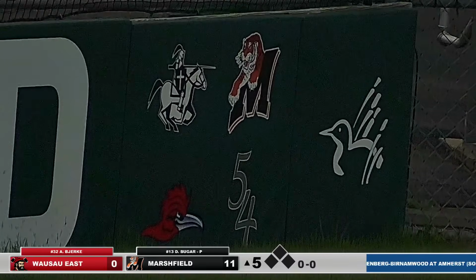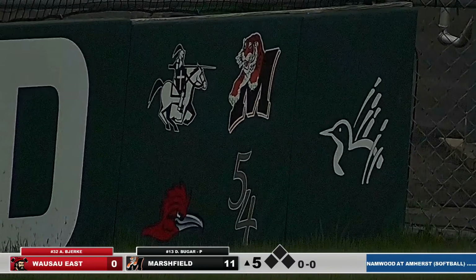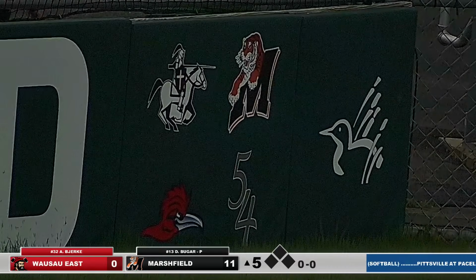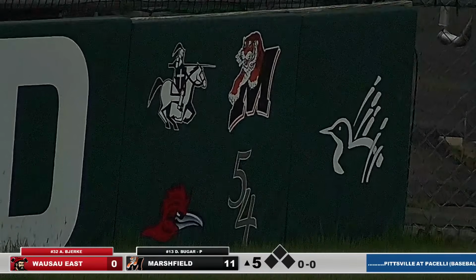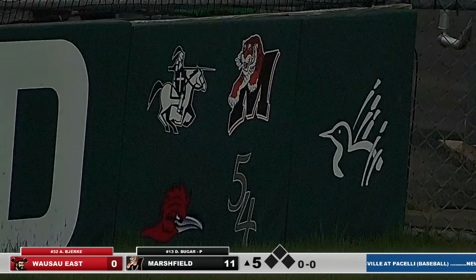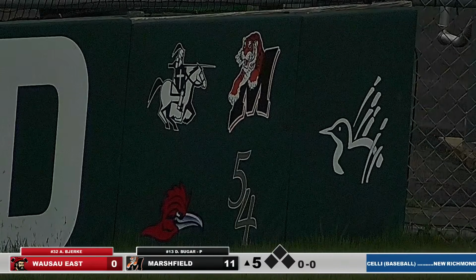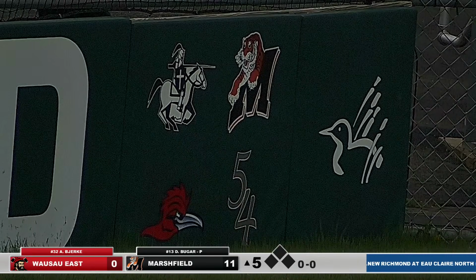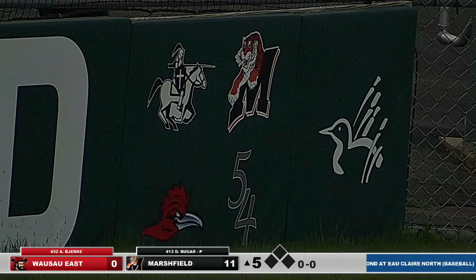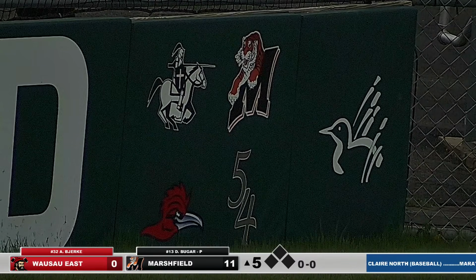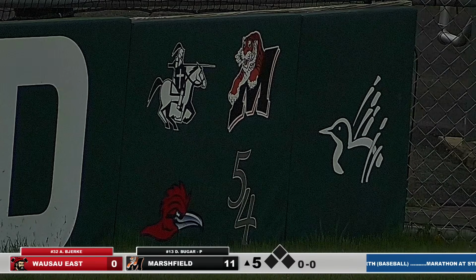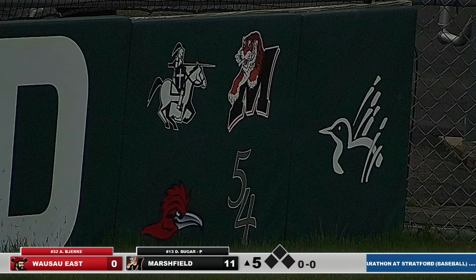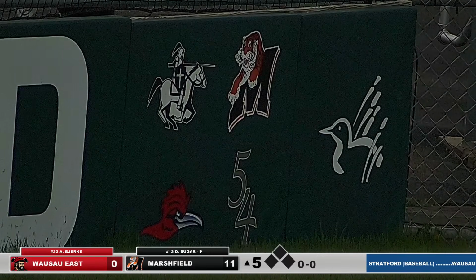The line score for Marshfield today, 11 runs, 9 hits, no errors, and 4 men left on base. For Wausau East, no runs, 1 hit, 2 errors, and 2 left on base. Winning pitcher Dayton Bugard went 5 innings, allowed no runs on 1 hit, walked none, struck out 6. He did hit 1 batter. Starting and losing pitcher for Wausau East, Logan Glavinsky, threw 3 1/3, gave up 9 runs, 7 earned on 8 hits. Walked 3, struck out 2, and hit 1. Kyler Barth threw 2/3 of an inning, allowed 2 runs, both unearned on 1 hit. He walked 1 and threw 1 wild pitch.